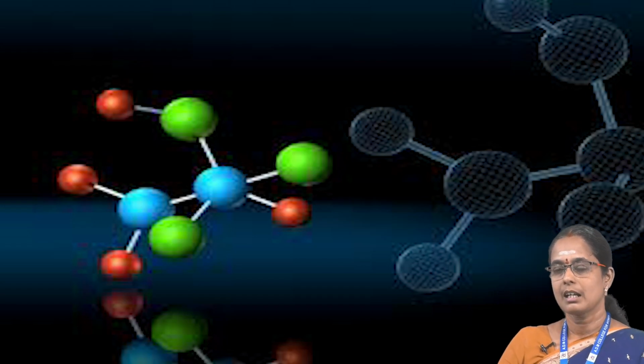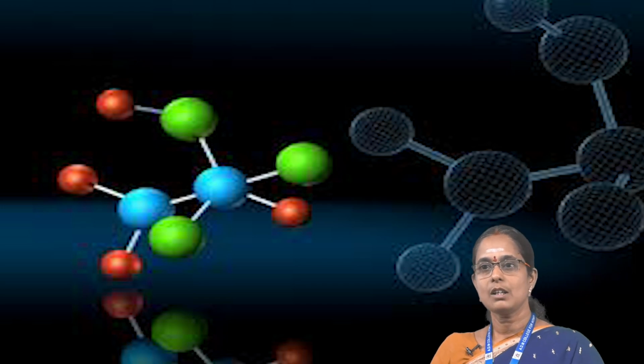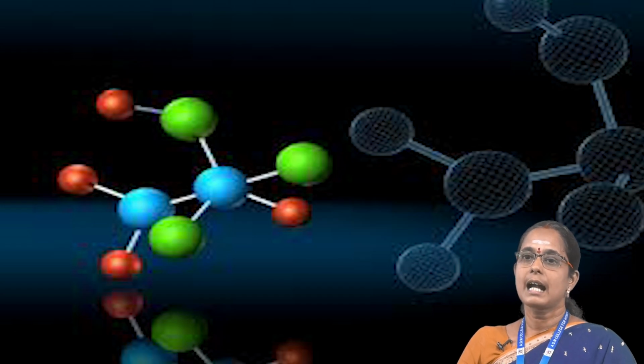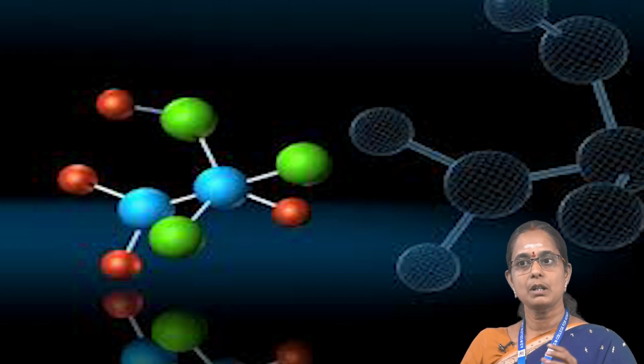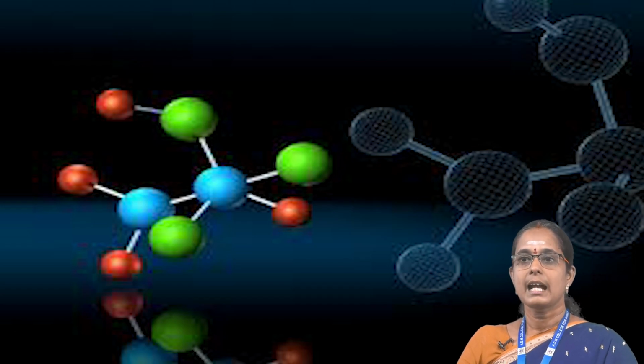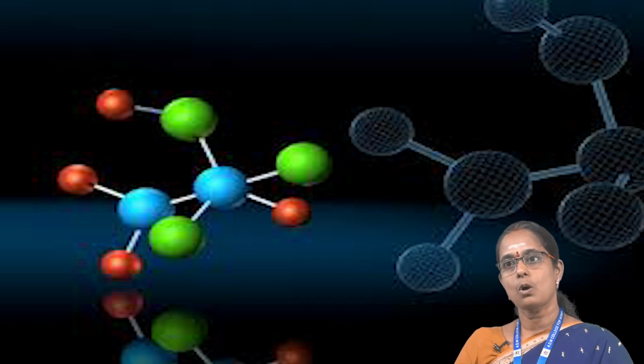Now, in this module we saw what is meant by a chemical bond, what the types of bonds are, and the ionic bond, and in the ionic bond we saw how to calculate the lattice energy and Fajan's rule. In the next module we will see the covalent bond.